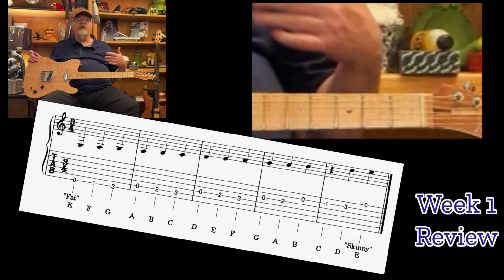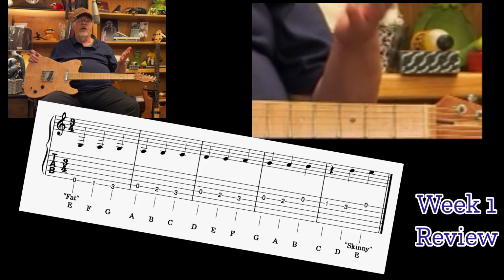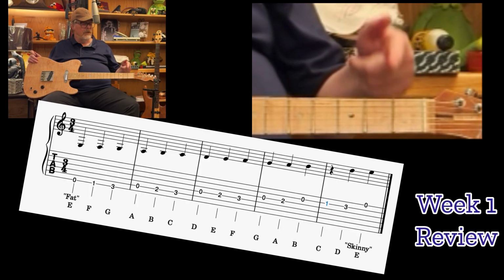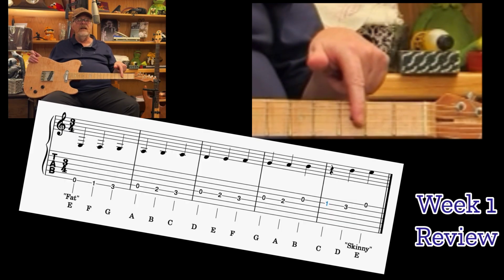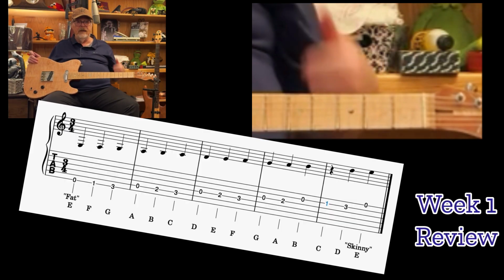All those are the notes that are in the key of C. Notice there's no sharps, there's no flats. We start at E, we just go up the alphabet. When you get to G, you start over again at A. Right?